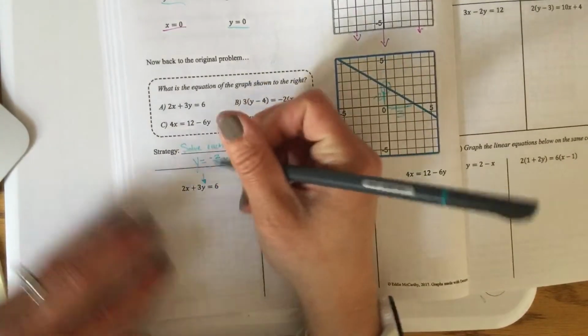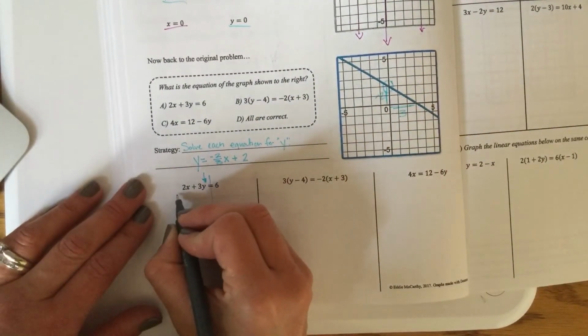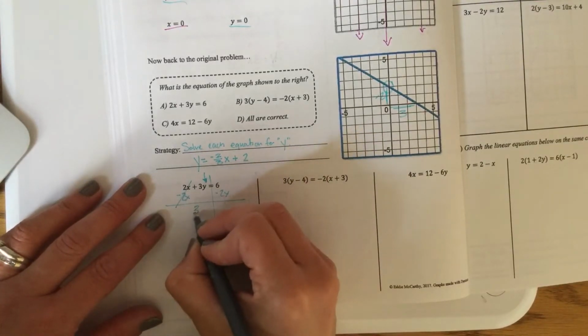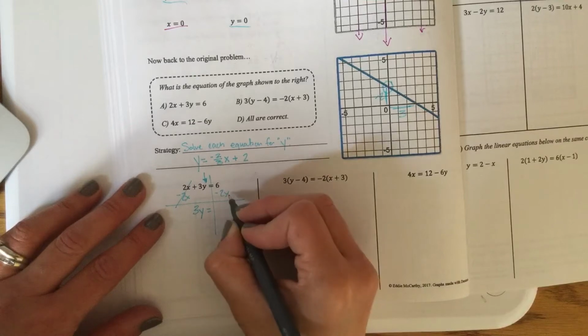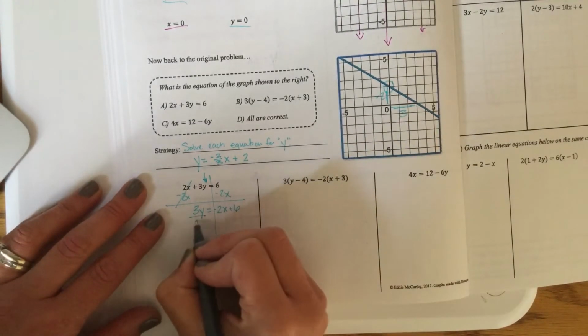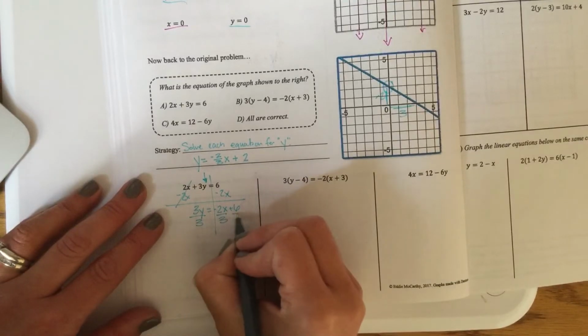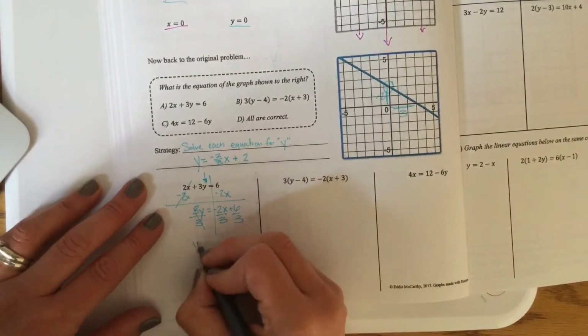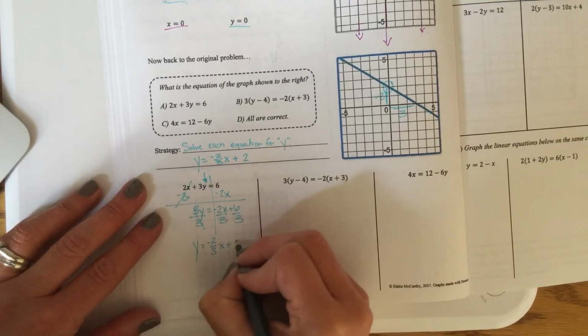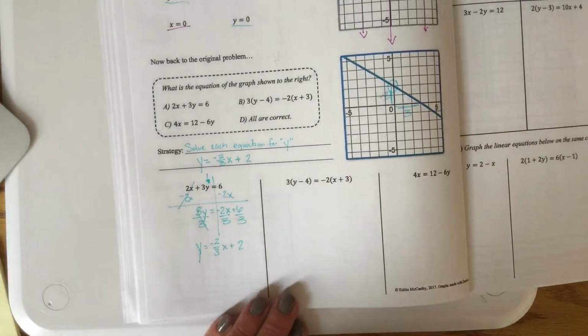Okay, so I'm going to isolate. I'm going to get y by itself. First one here, subtract 2x. 3y equals -2x plus 6. Then I'm going to divide everything by a 3. Y equals -2/3 x plus 2. Does that one match? It does.